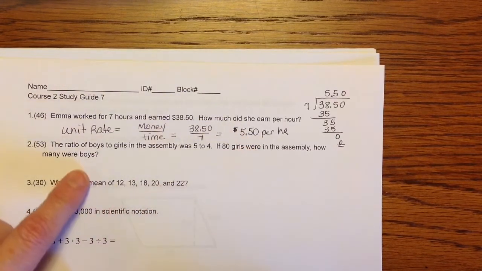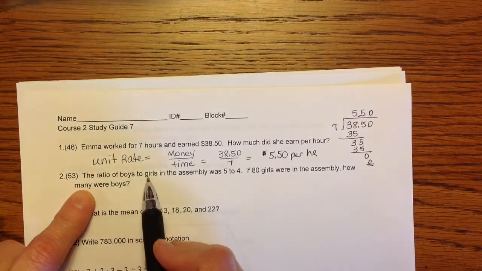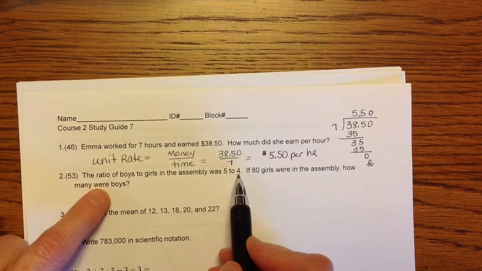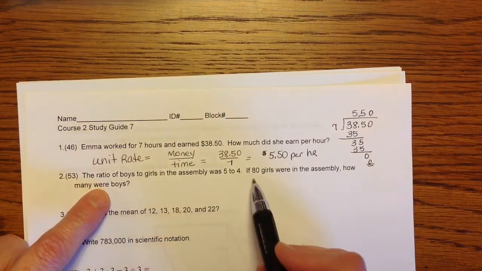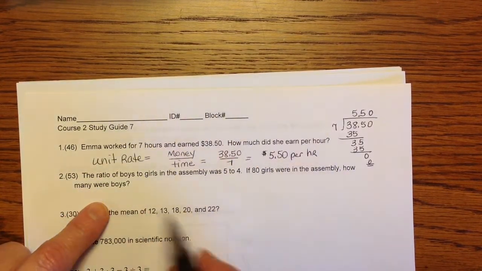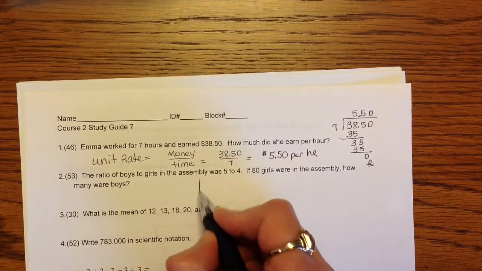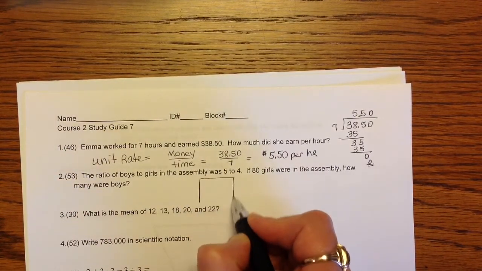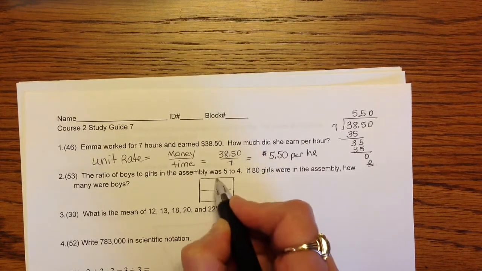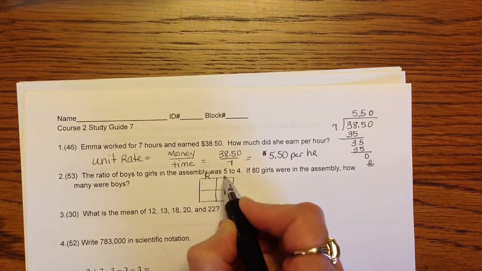The ratio of boys to girls in the assembly is 5 to 4. There's more boys than girls. If 80 girls were in the assembly, how many were boys? I'm going to set it up as a table. You can go straight to your proportion, but I'm going to set it up as a table. We're going to look at the ratio, and we're going to look at the actual.